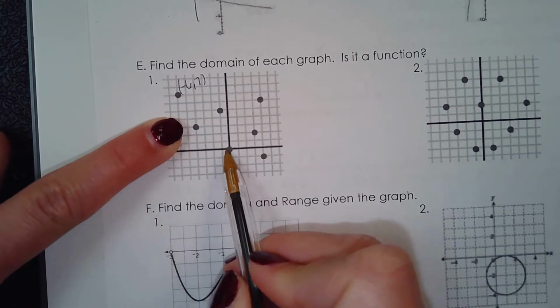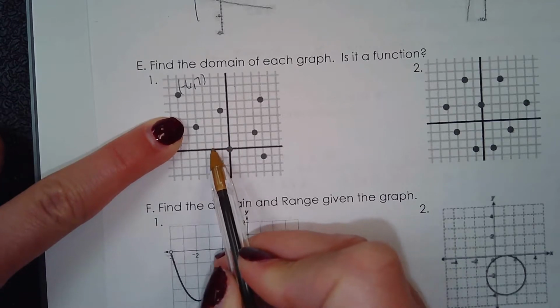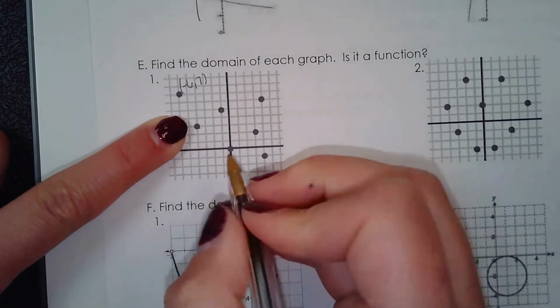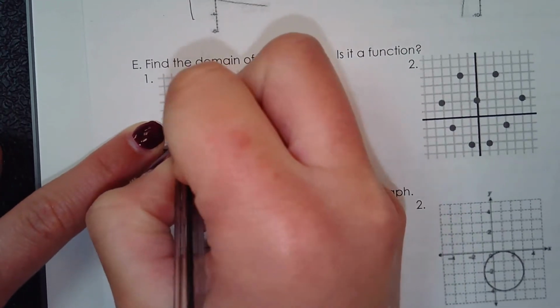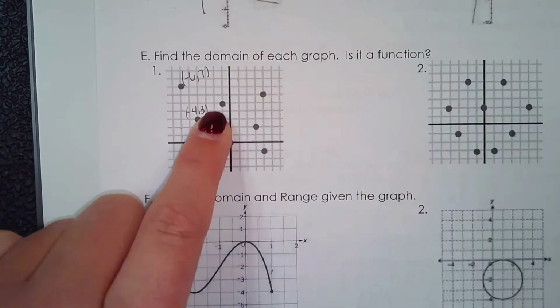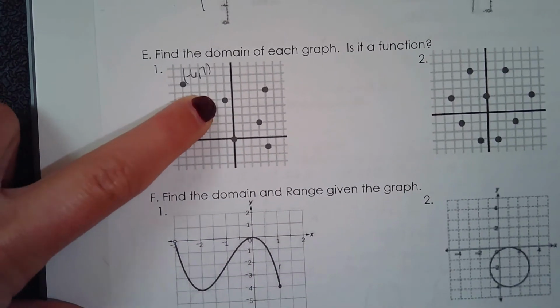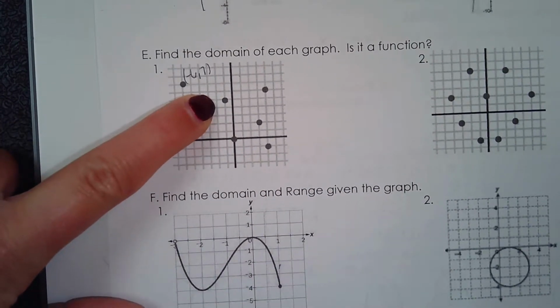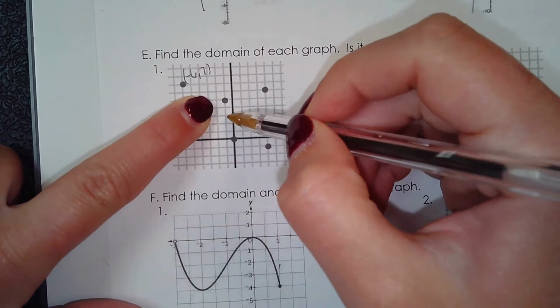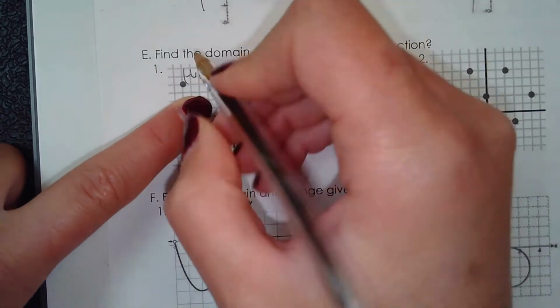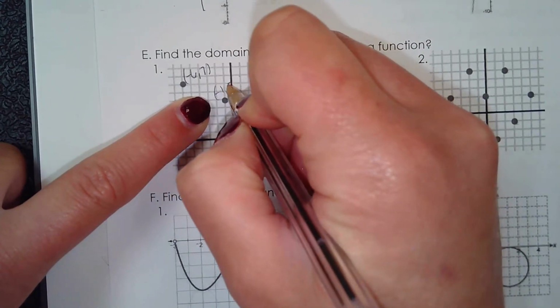Okay, so instead of 3 4s, you go over. So 1, 2, 3, 4, up 3. So 4, 3, negative 4, 3. Is that okay? All right. What's the next point up here, Crystal? Yes, ma'am. Negative 1, 5.